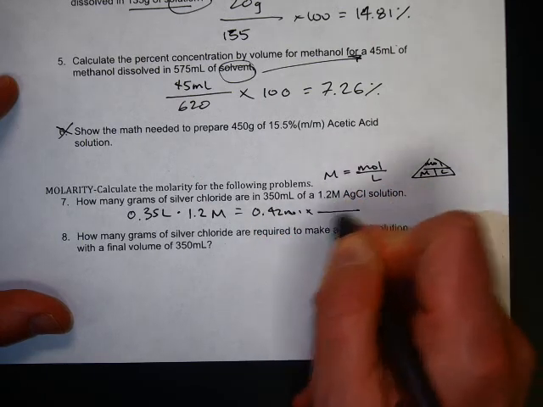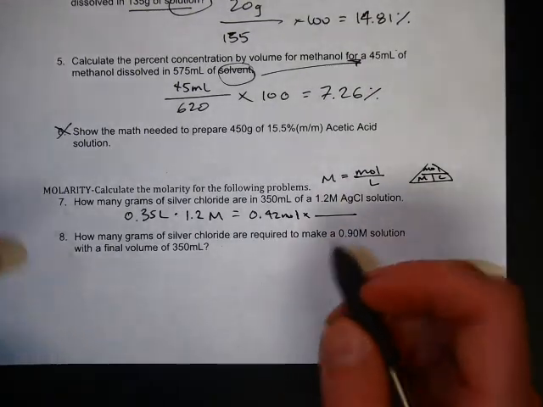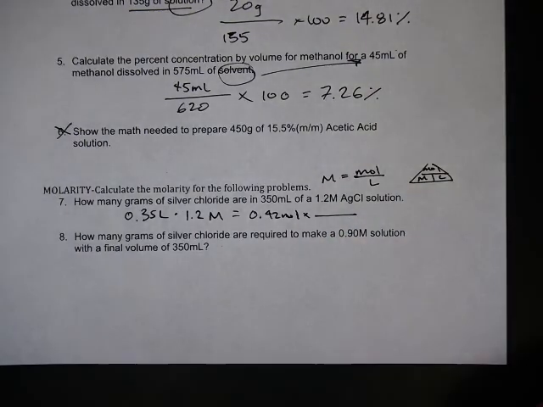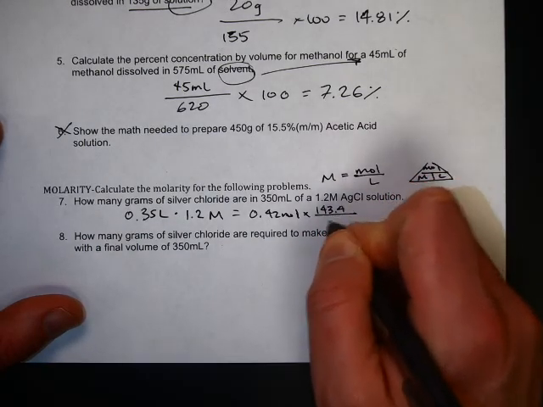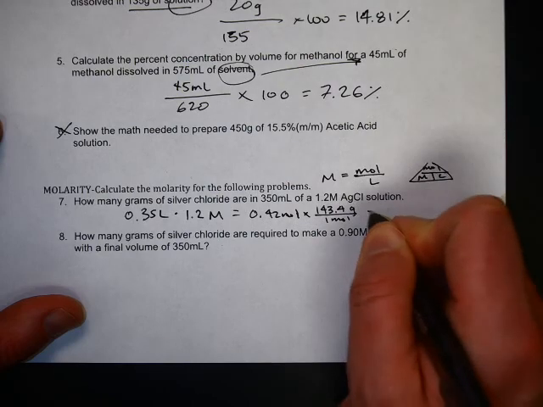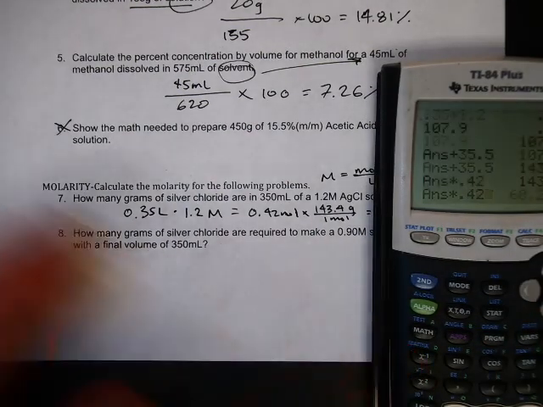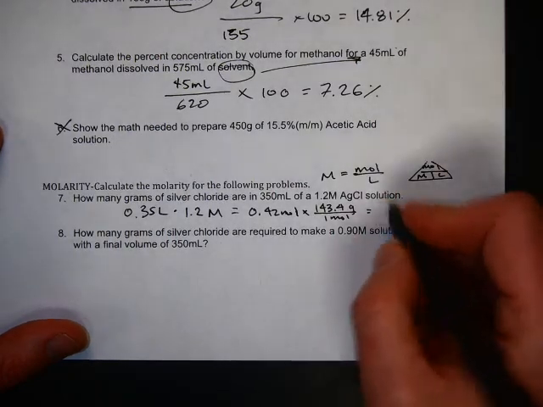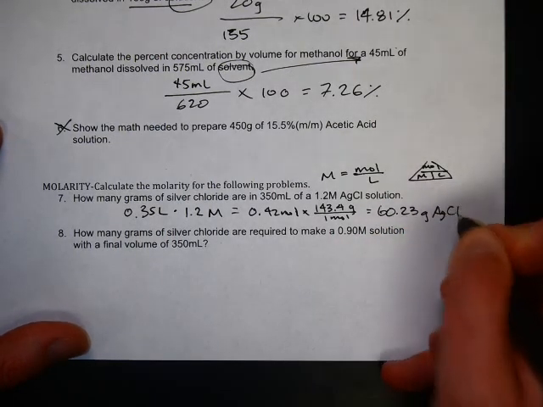And then you want your answer in grams. So to get it into grams, multiply by the molar mass of AgCl. Silver is 107.9 plus 35.5. It's 143.4. And if you multiply those two together, you get about 60.23 grams of silver chloride.